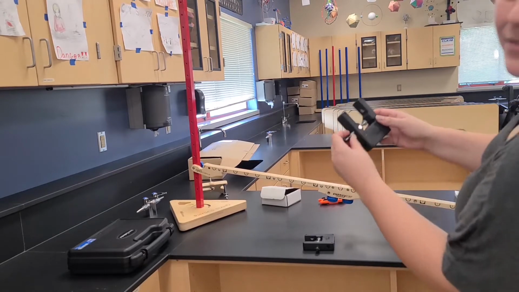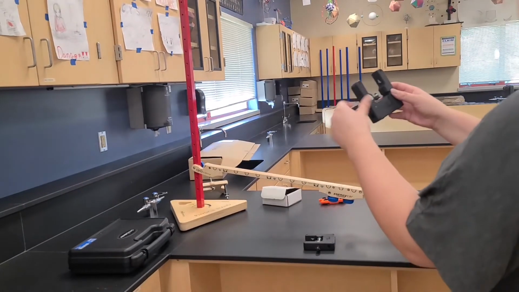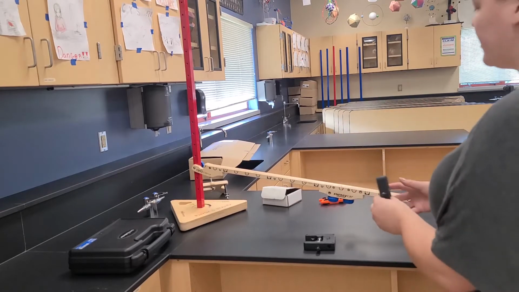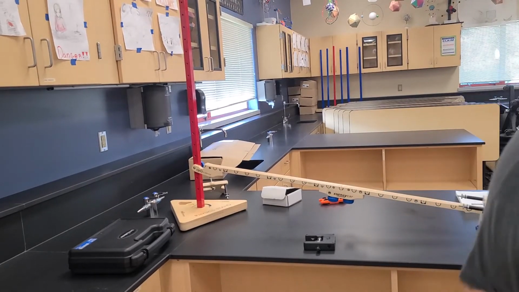I hope I'm even in frame. I don't know what's going on. And then once that's open, you can go ahead and just slide it up on the track. So I'll get those attached.